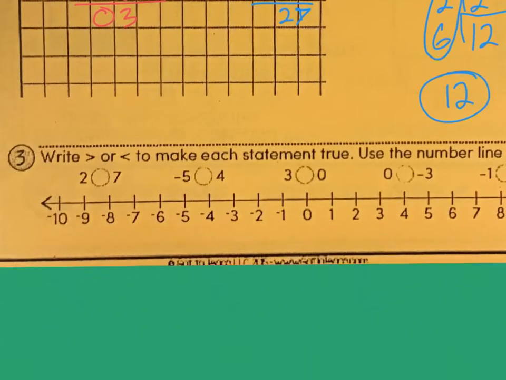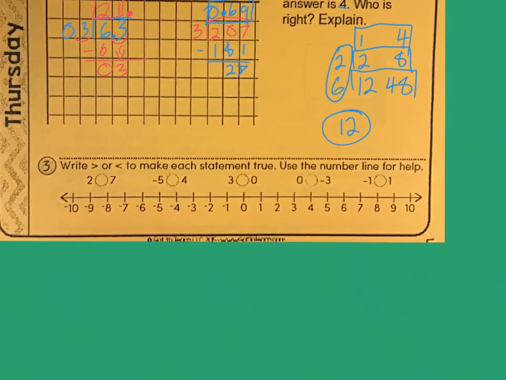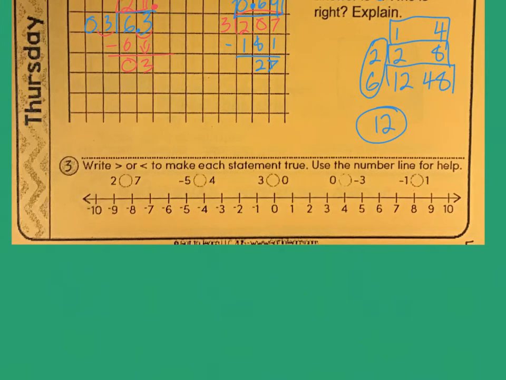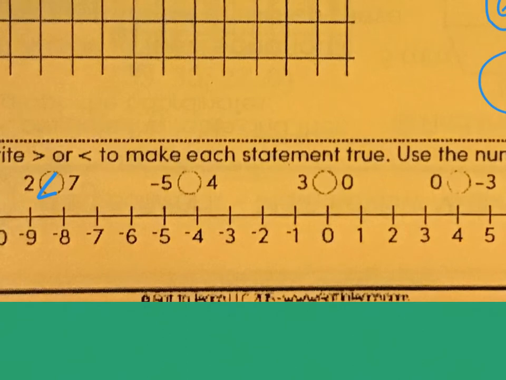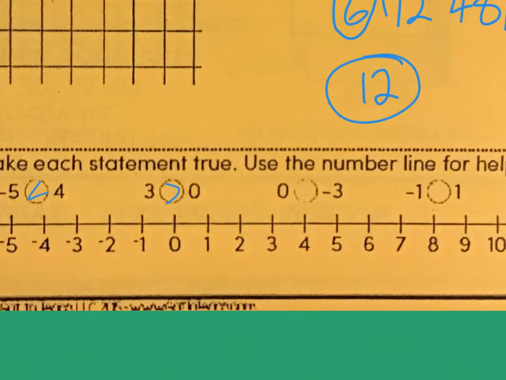Let's move on to number 3. It says, write greater than or less than to make each statement true. Use the number line if you need it for help. So I know that 2 is less than 7, right? I know that 4 is greater than -5. I know that 0 is less than 3, because if you look at the number line, 0's here, 3's here. Everything that's down this way, it gets less. This is getting greater. So this last one here, now this might seem weird, but 0 is greater than -3 because 0 is here and -3 is here. So anything that's more to the left is going to be less than.